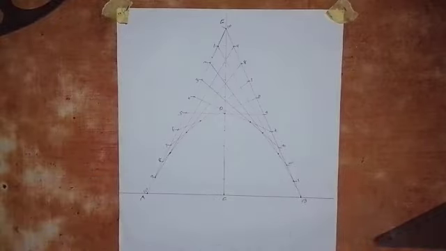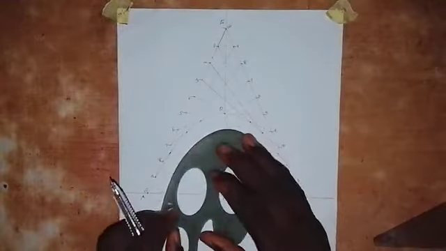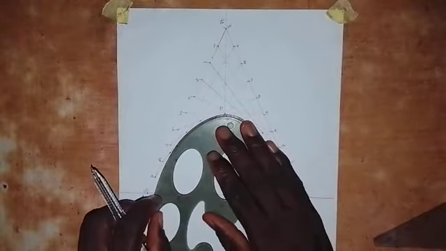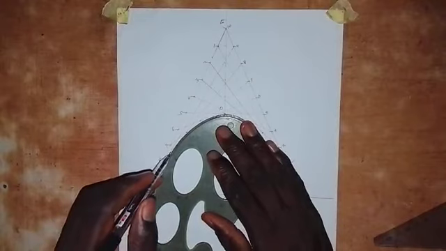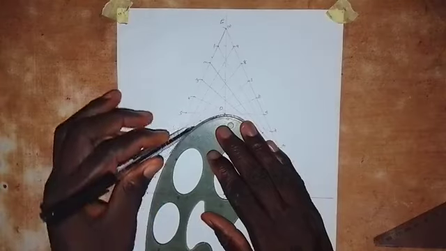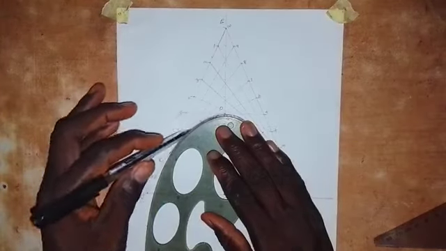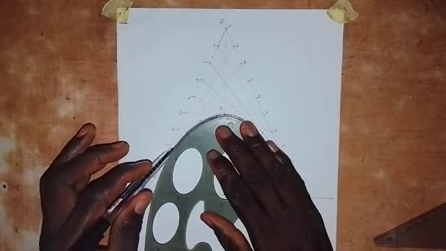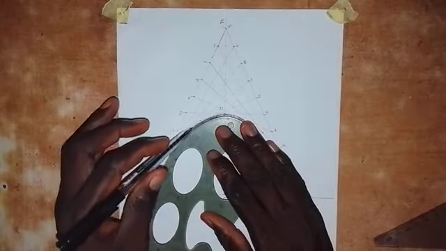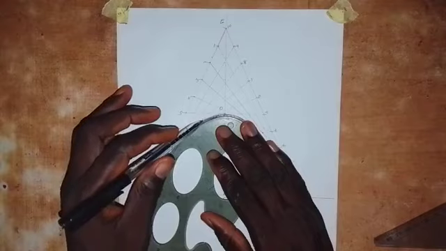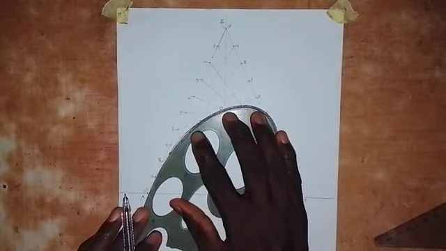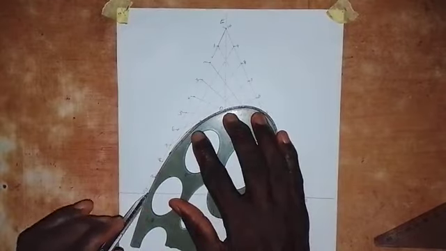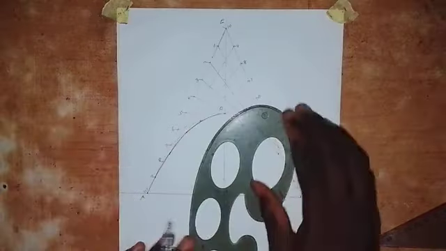Take the French curve and connect the points together. If I set my French curve here like this, you can see, setting the French curve like this, I can connect these points together like this. Okay, so we have this. This point connected. Then I will adjust it and bring everything to this point down here.